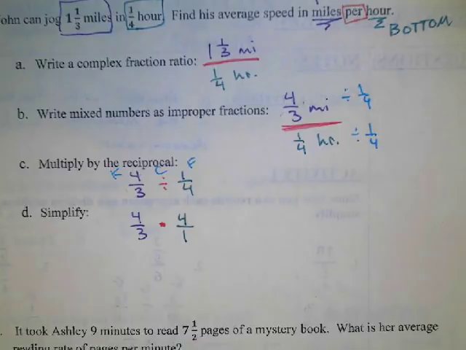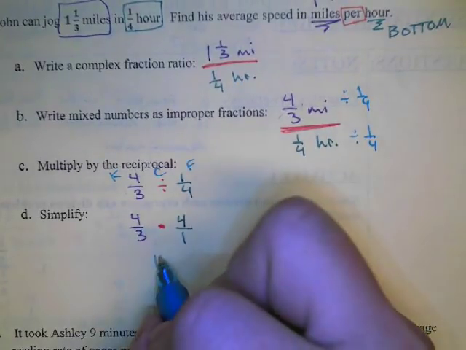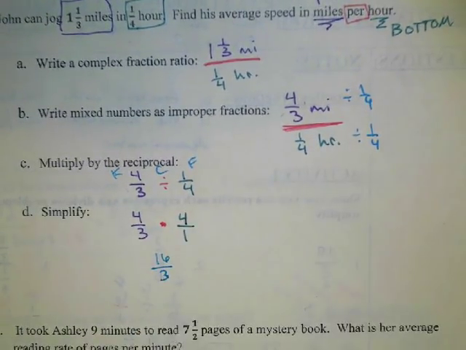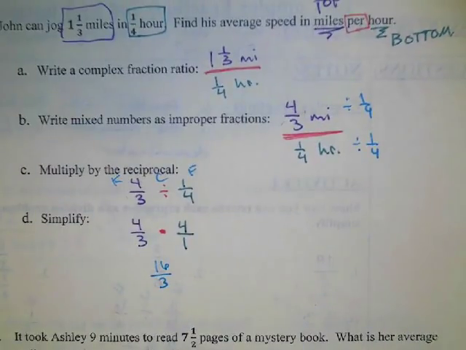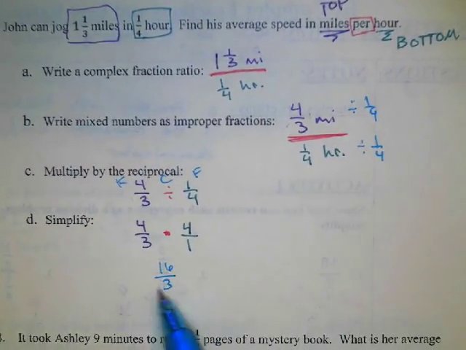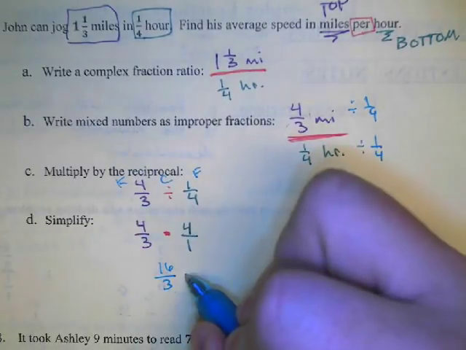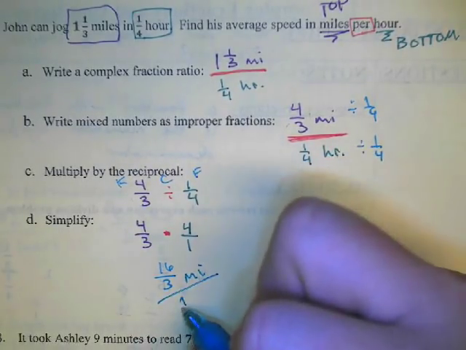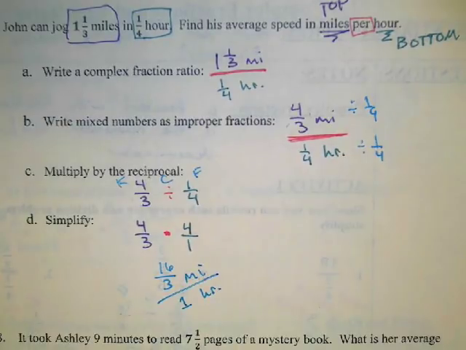When we simplify this, we get 16/3. And we want to write in our units. We figured out that this is 16/3 miles per 1 hour.